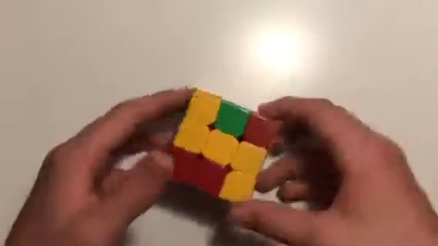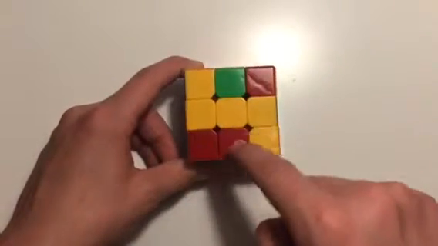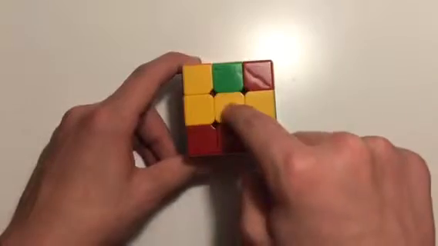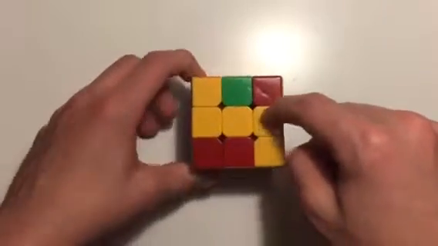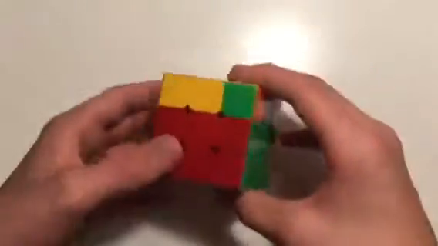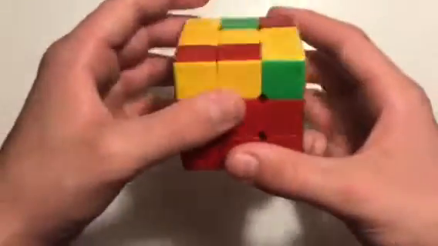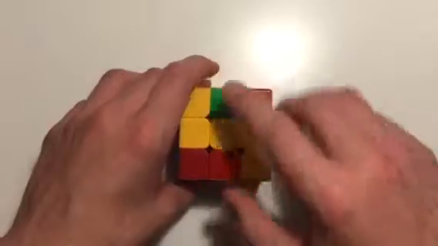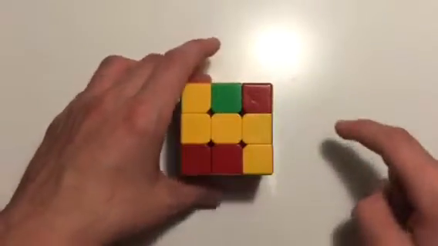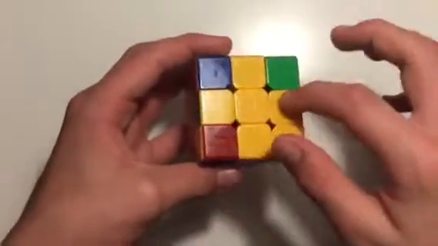And the way we do this is you're going to run into one of three cases. Those three cases are you're going to have a line, an L shape, or just a dot. I got lucky, so I have the line case, and because you have the line, all you have to do is the exact same algorithm, just what shape you have tells you how many times you have to do it. So I got the line. If you have the line, you hold it horizontally and do the algorithm F, R, U, R prime, U prime, F prime. And now the yellow cross is done.